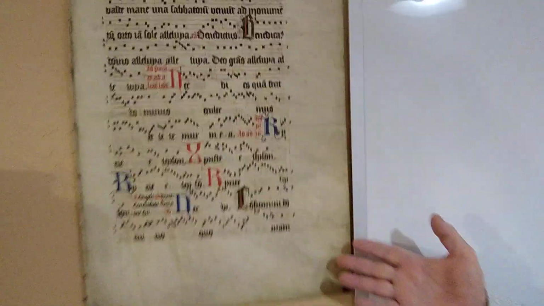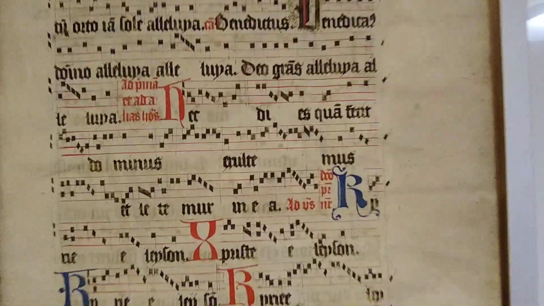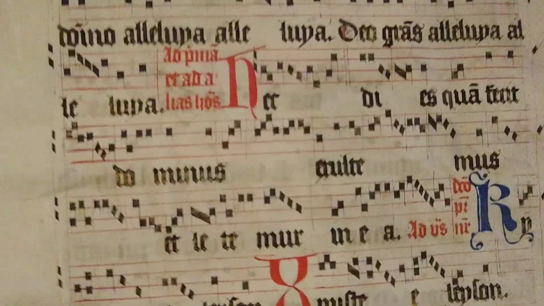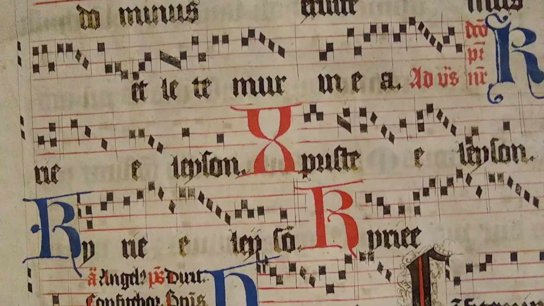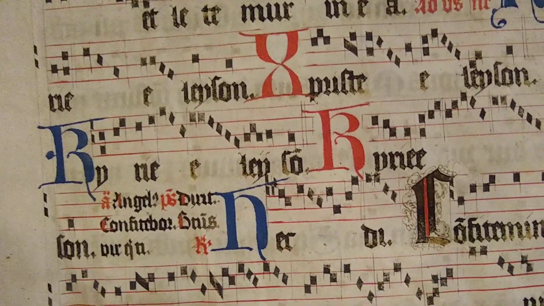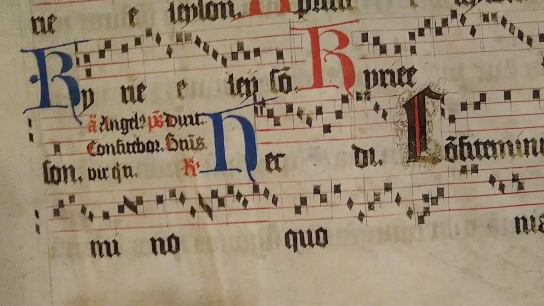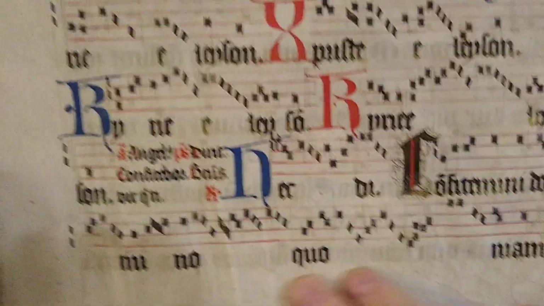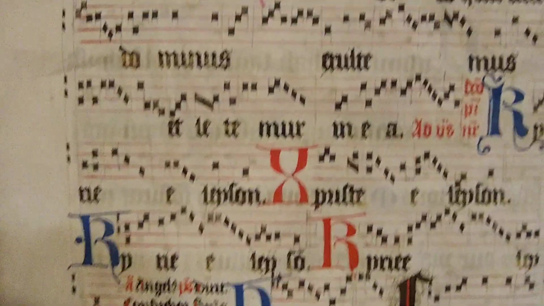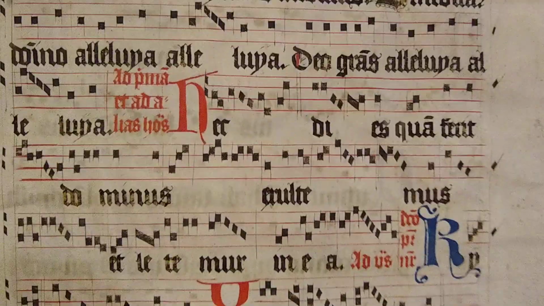This is a piece of music written on vellum, and it's very old. The man that gave it to me said it was probably hundreds of years old. He gave it to me so I didn't have to pay for it. But you know, when I touch this, it does feel a little like an animal's skin.